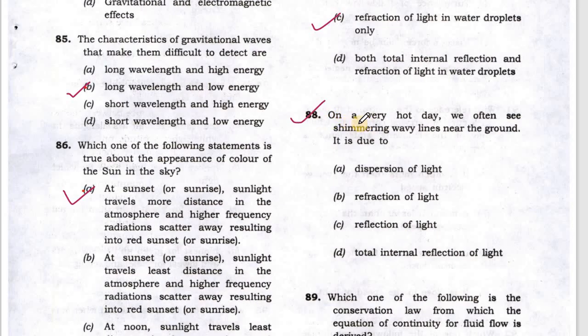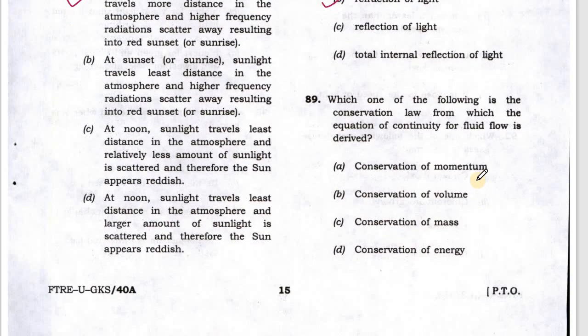Next, the 88th: on a very hot day we often see a shimmering wavy line near the ground. This is due to the refraction of light. So B will be the correct one. Next, which of the following is the conservation law from which the equation of continuity for fluid flow is derived? The continuity equation is the conservation of mass. So C will be the correct one.